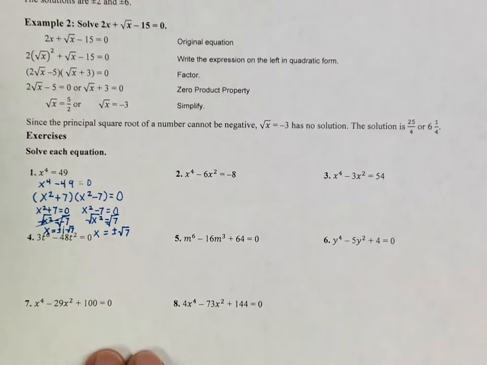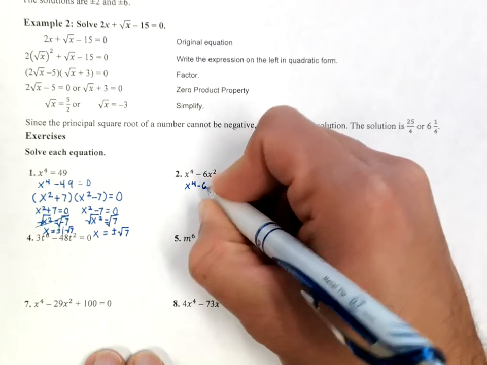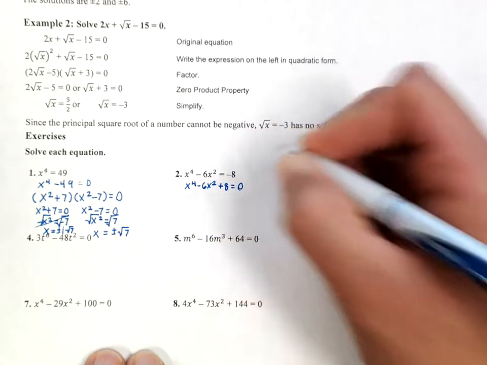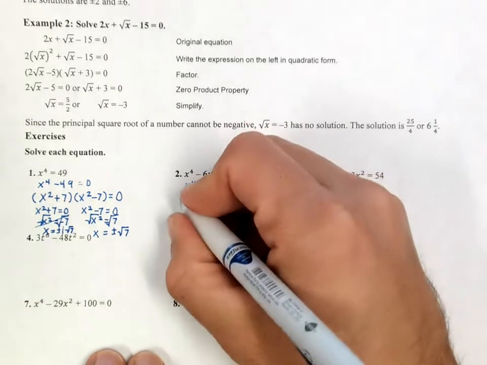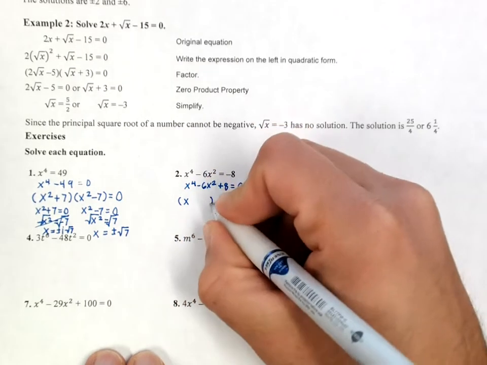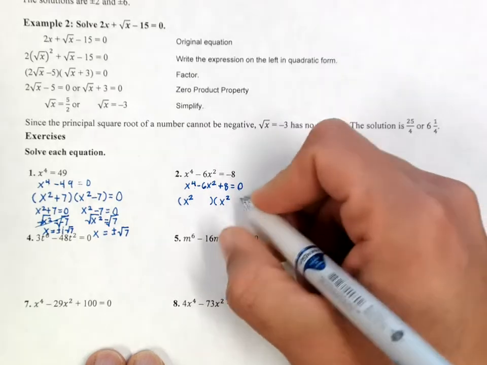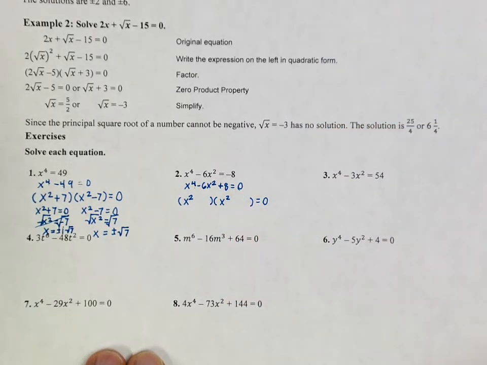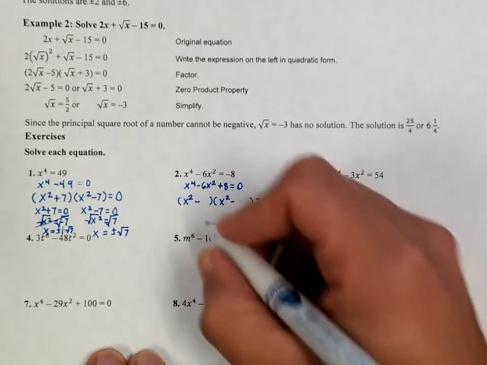On number 2, same idea. Before we do anything, we must set this equal to 0. So we're going to add an 8 to both sides, and that's going to give us this. Now, as you look at it, you count the terms. You have 3 terms, 1, 2, 3. So we're going to factor quadratically. We have basically half of that power right there. Factors of 8 that add up to negative 6. They both have to be negative. This is going to be a 4 and a 2.